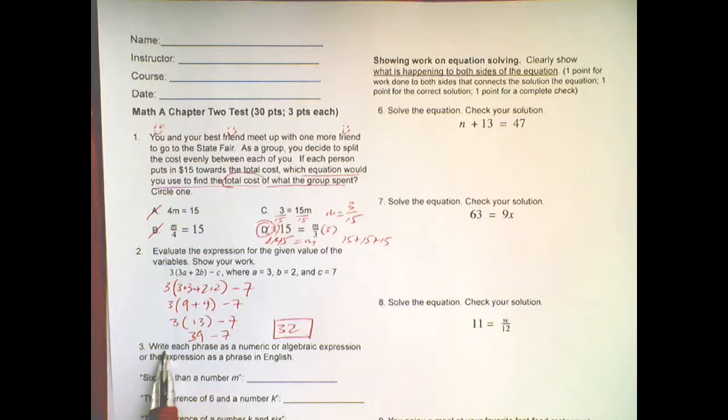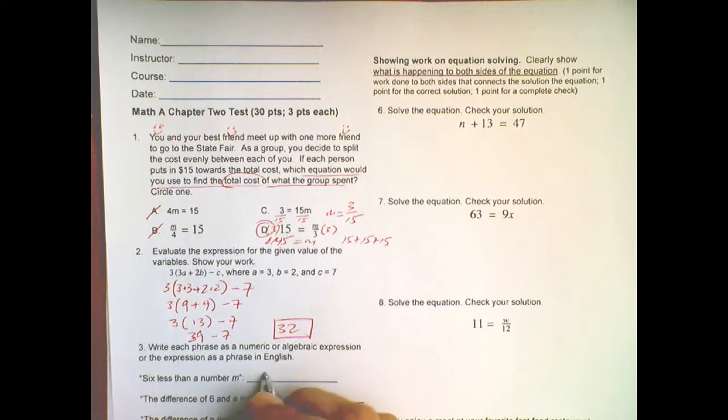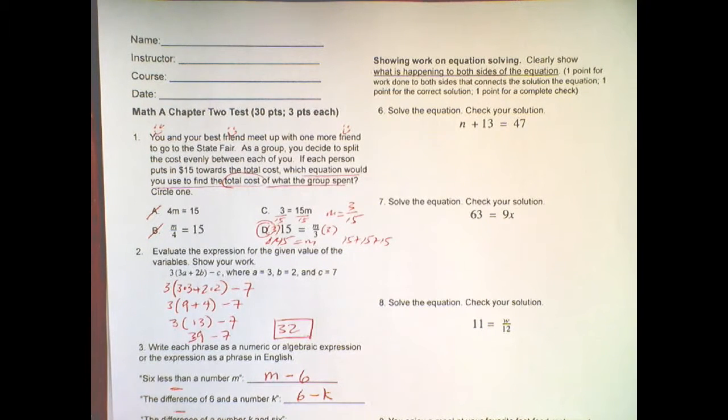Number 3, write each phrase as a numeric or algebraic expression, or the expression as a phrase in English. So I have a phrase here, 6 less than a number m. Well, here's my number m, and 6 less than that is m minus 6. The difference of 6 and a number k. So difference is subtraction, and this time I do it in order. The difference of 6 and a number k. Here I have the difference of k and a number 6, so difference is subtraction. So the difference of a number k and 6.